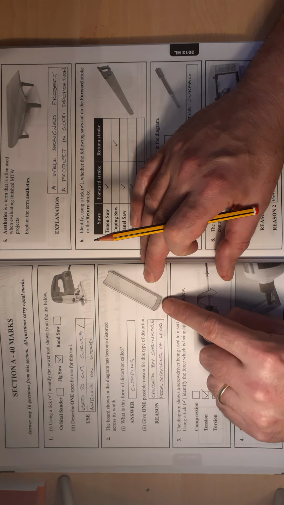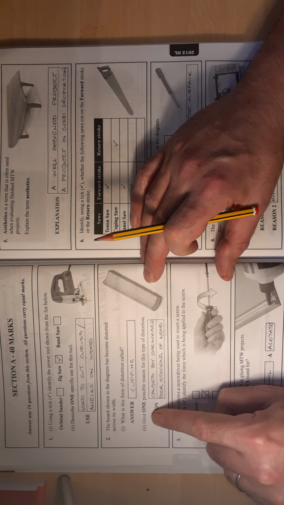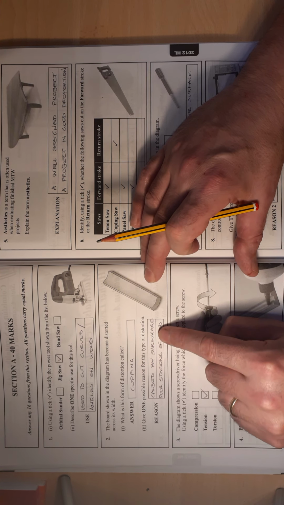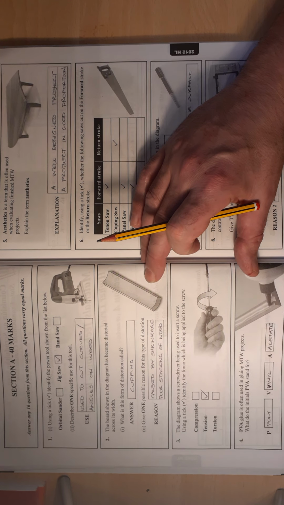Question 2, the board shown in the diagram has become distorted across its width. The name of that distortion is called cupping, or the board has cupped. Give one possible reason for this type of distortion. So it can be caused by shrinkage, or it can be caused by the wood being poorly stacked, poor stacking.